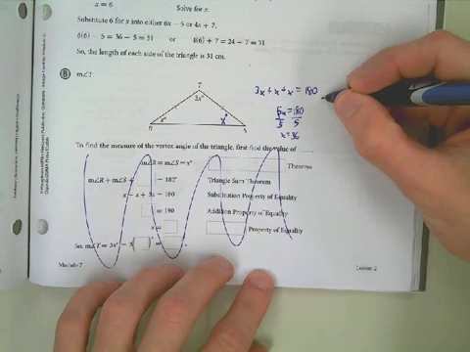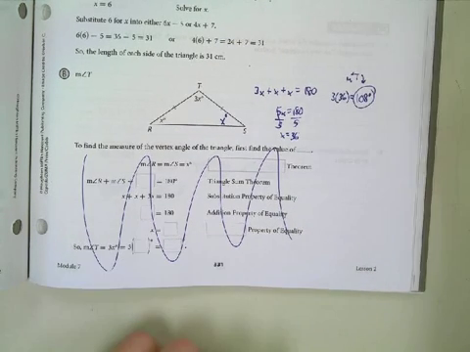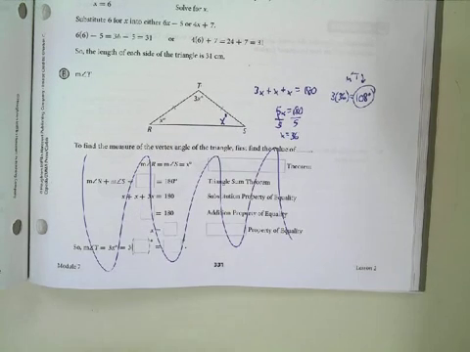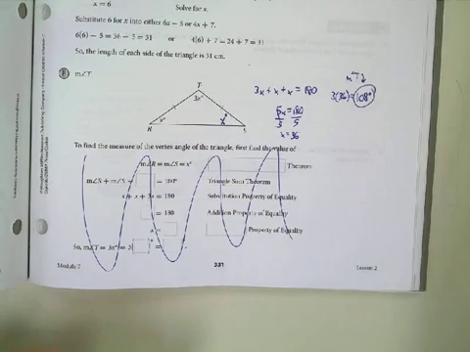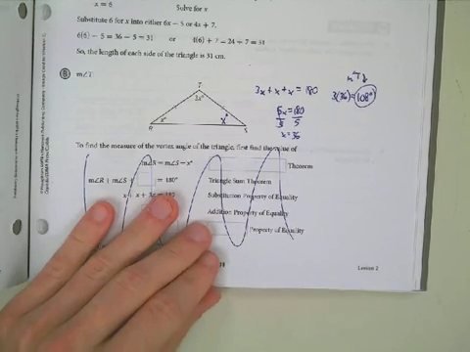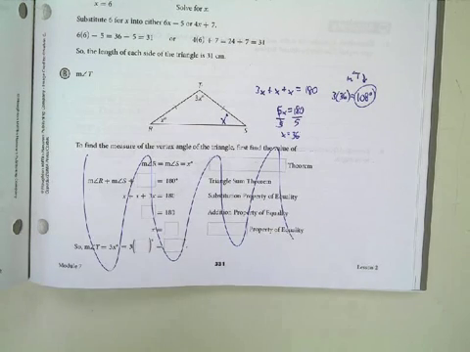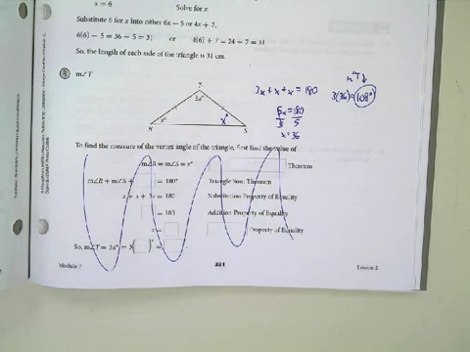Measure of angle T is 108 degrees. Okay? So why 180? Because all the angles of a triangle add to 180, right? That's what we know. Remember that activity we did where we drew triangles, we tore the corners off, and we put them all together to see that they all made a straight line no matter how we drew our triangle? It's true for every triangle in Euclidean geometry.